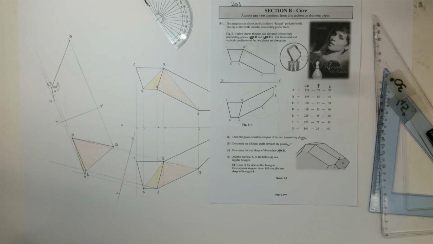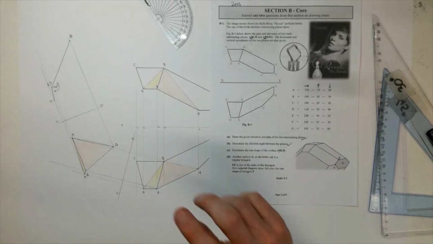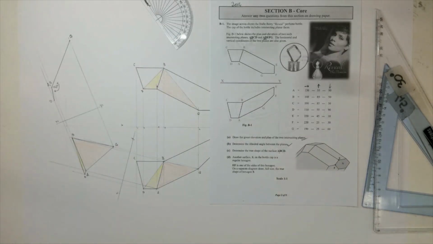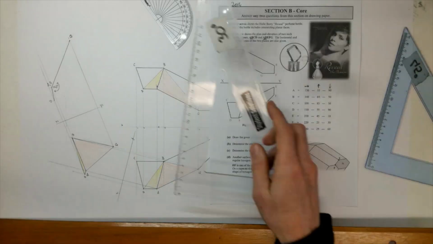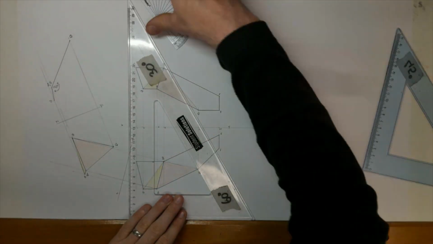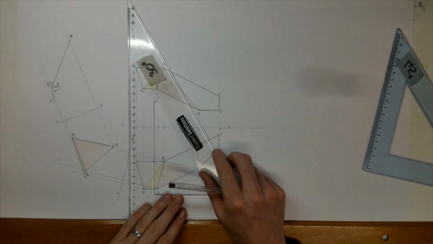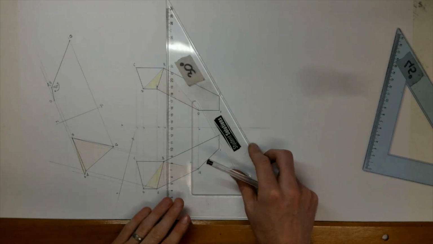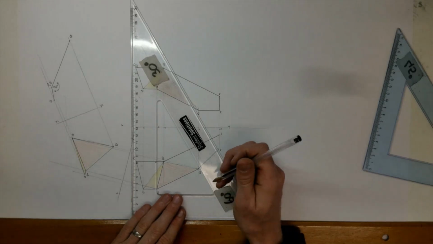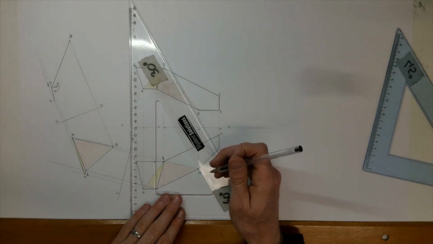Okay, but I need to see this as an edge view first of all so that I can rotate it. So I'm actually going to create an edge view out here to the right hand side, or to the left hand side. So let's just create an edge view. Do an edge view anywhere else? No. Okay, so I'm going to draw. Check that here.